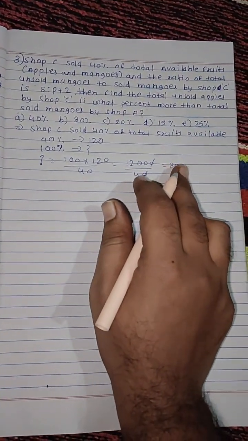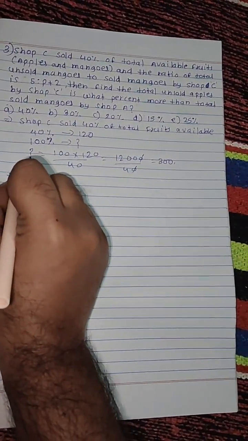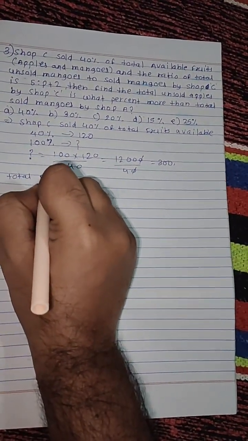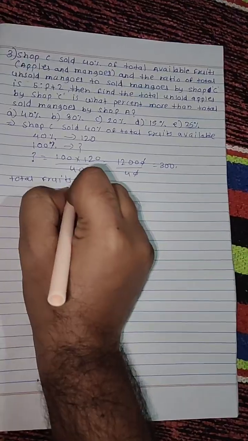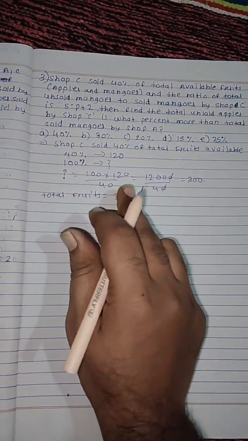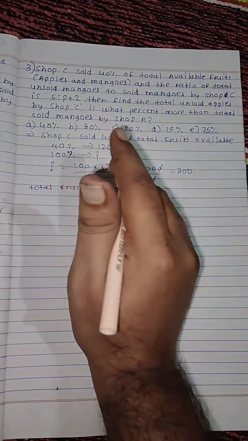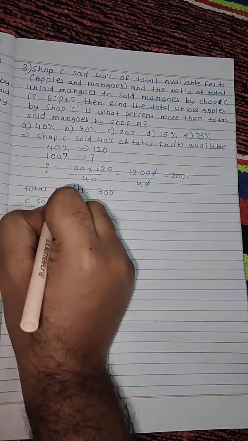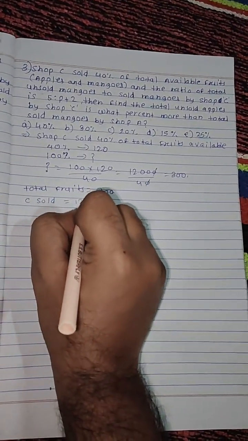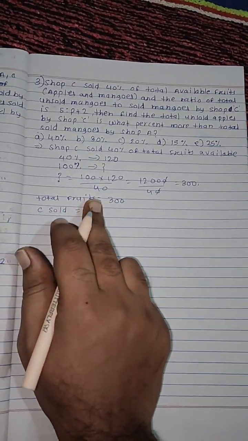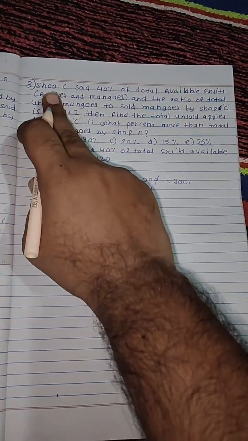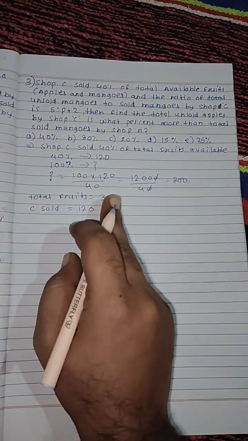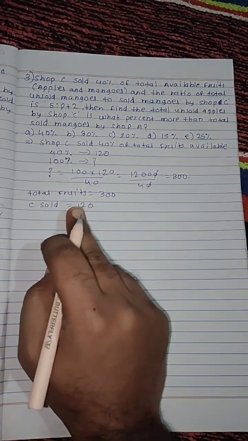So total fruits is 300, and C sold 40%, which means 120. Since in the question they have mentioned C sold 40%, 40% of 300 will be 120.